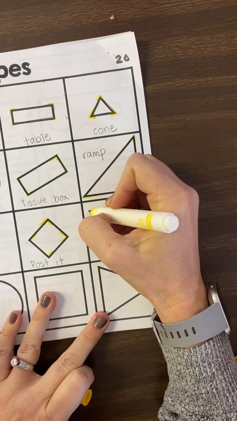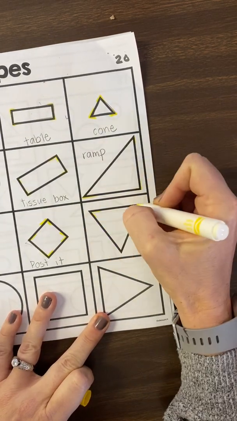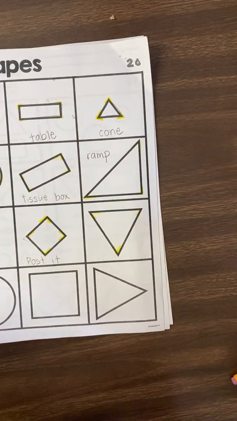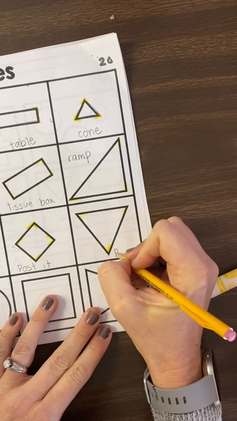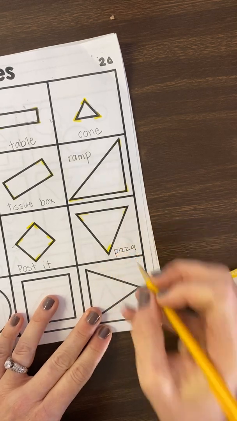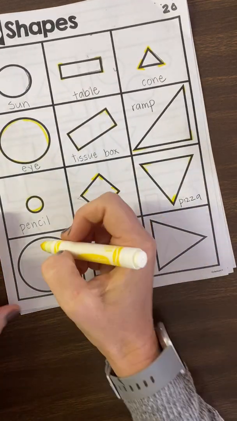All right, let's go ahead and do the next one. We have a triangle. This one has three sides, three angles. And this one is a really big ice cream cone, or we always like to eat pizza. All right, okay, this one is a circle.